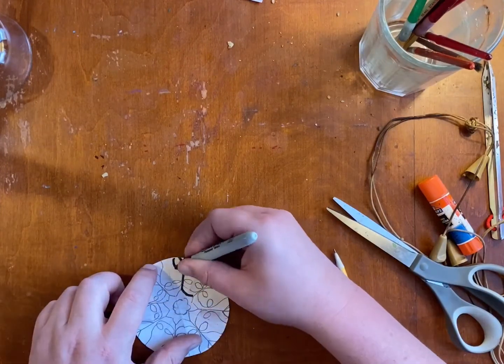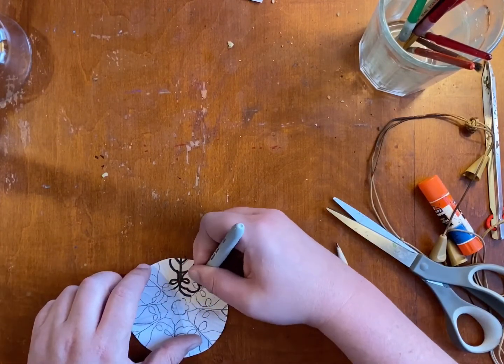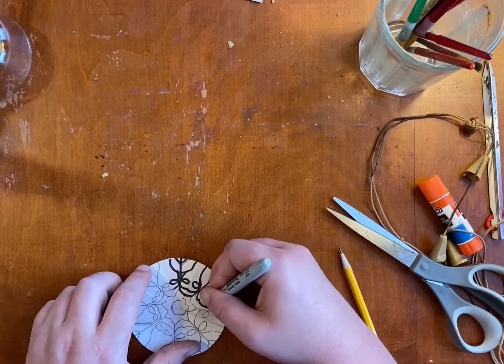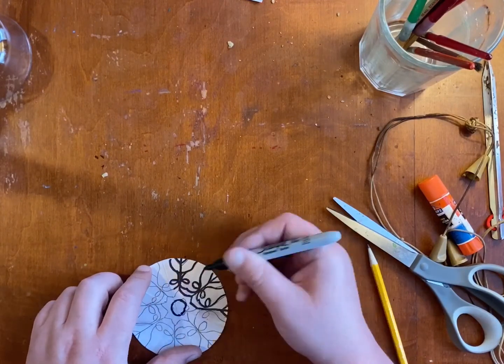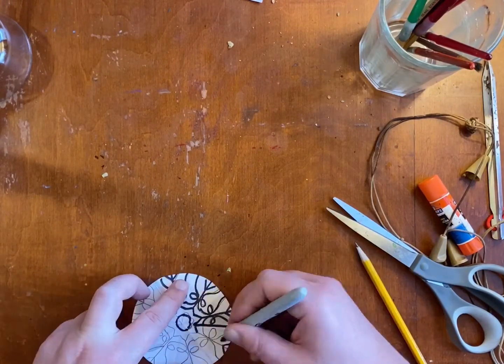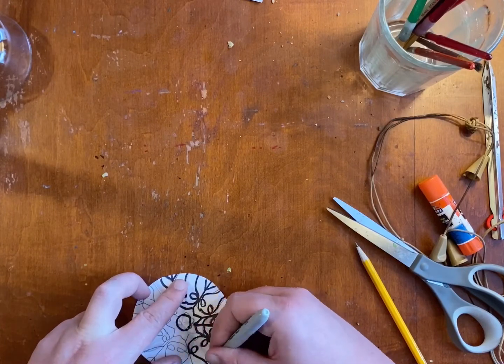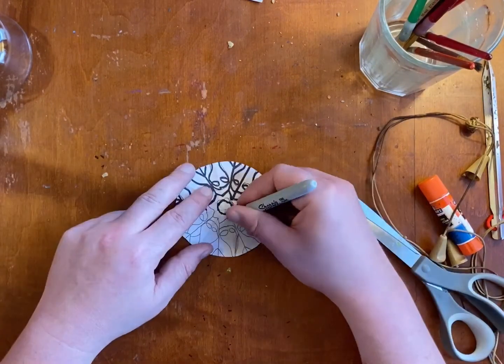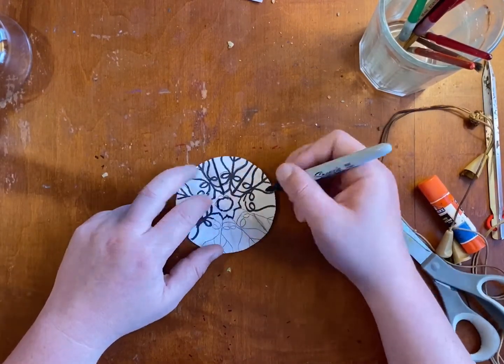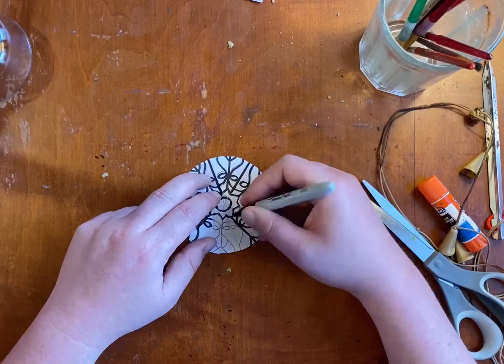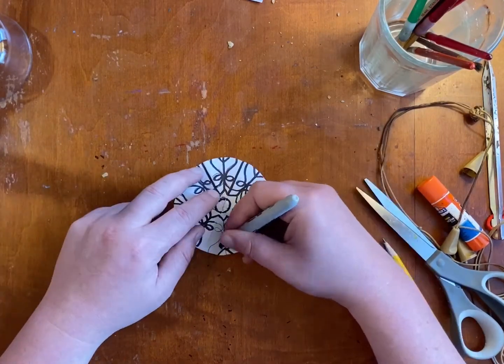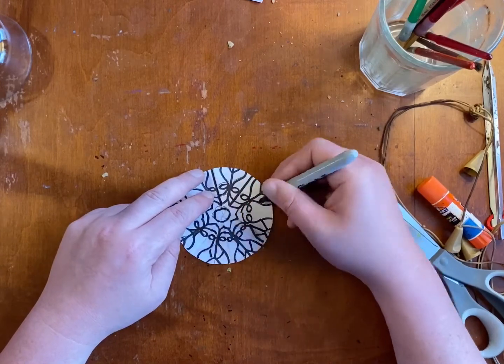Go over your lines in marker. I'm using a permanent marker because I want to use watercolors to finish mine off. If you're just going to color with normal markers, you can use normal markers the whole time. But if you're going to use watercolors, use a permanent marker or a ballpoint pen or something to go over these lines, because normal markers will bleed.